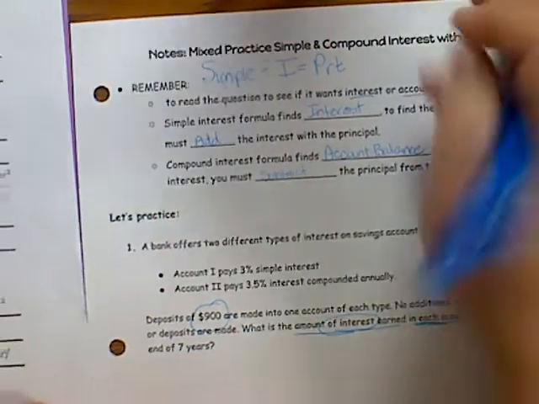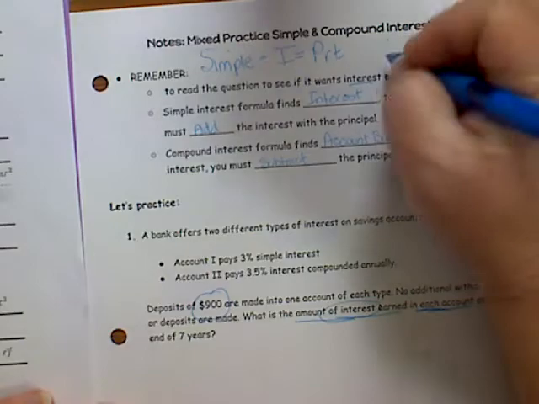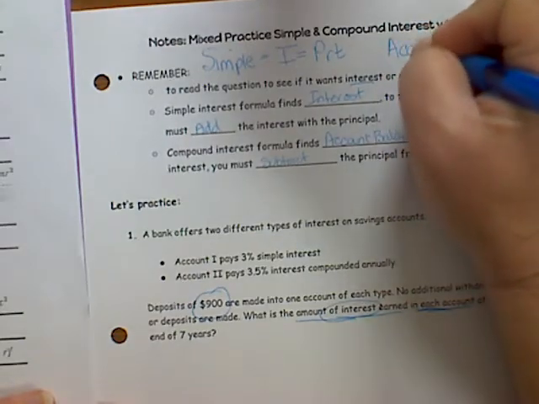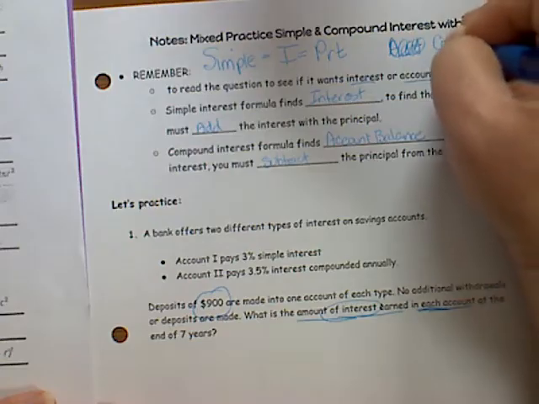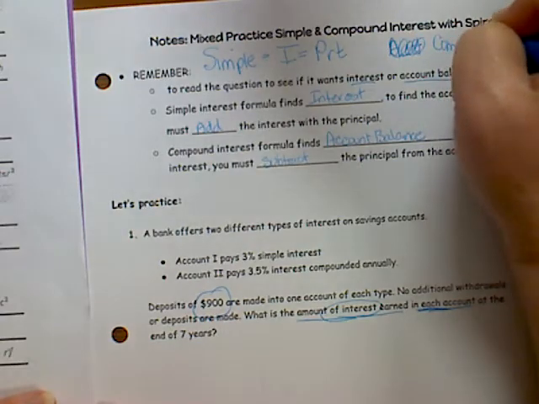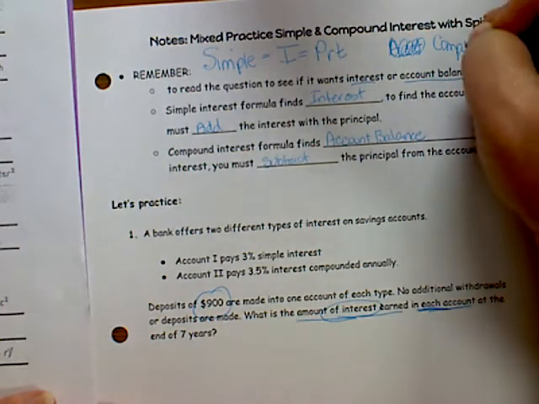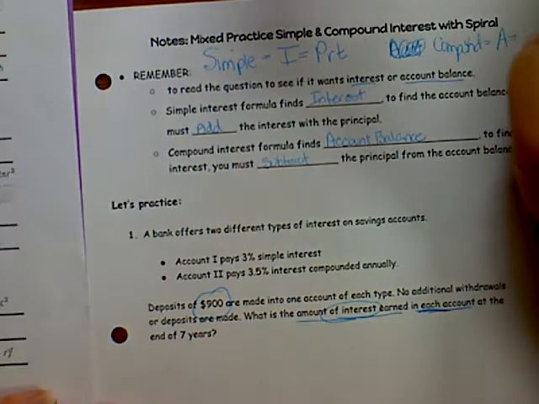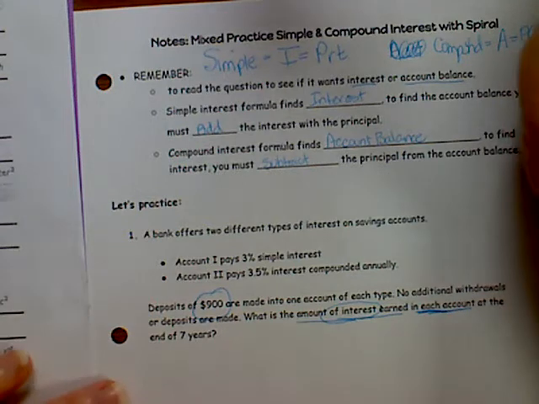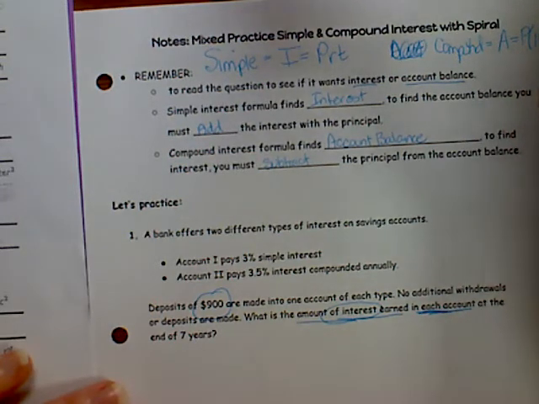And this would be on your practice page, not your notes page. And compound. A equals P times 1 plus R to the power of T.